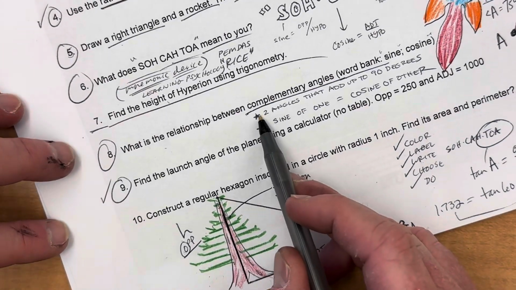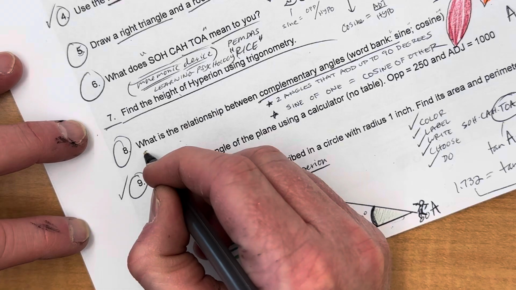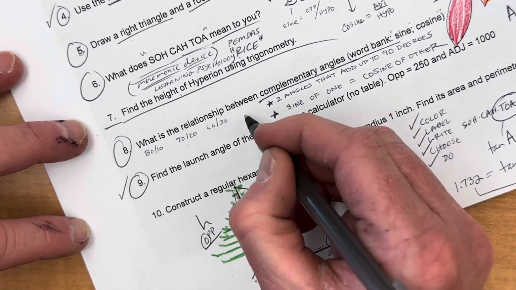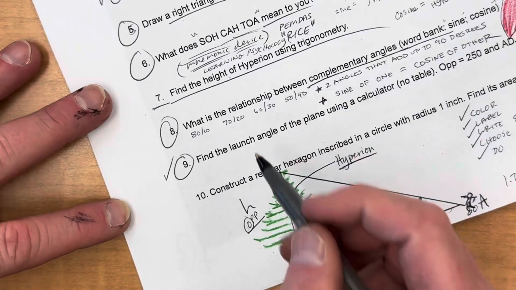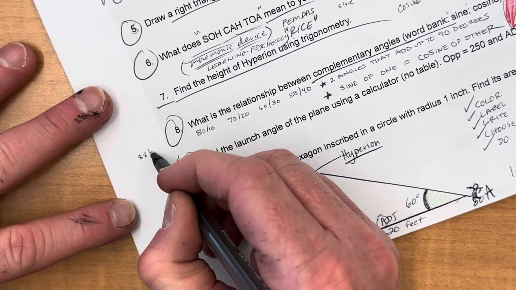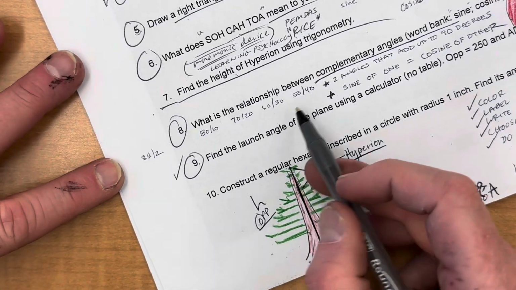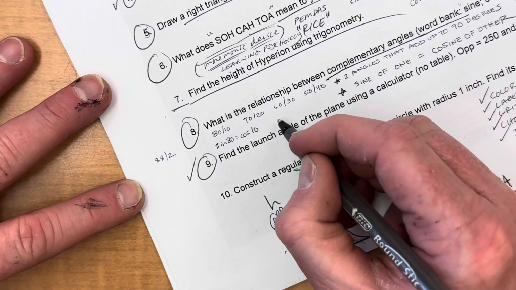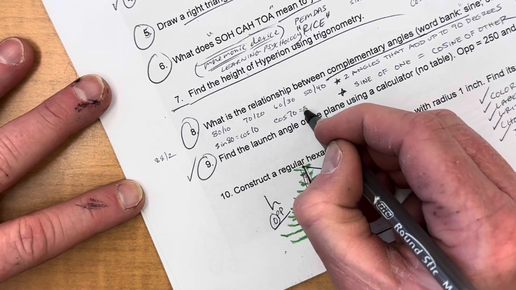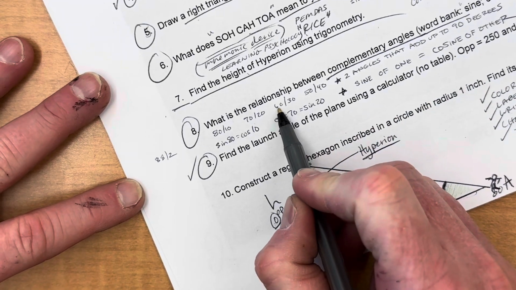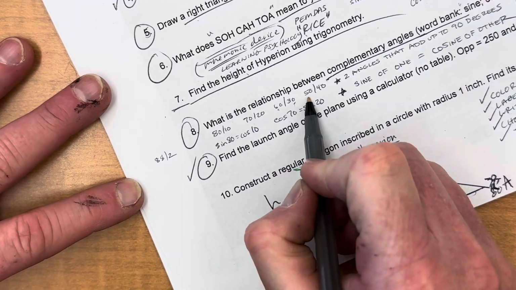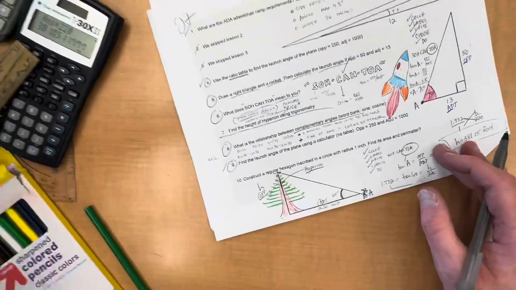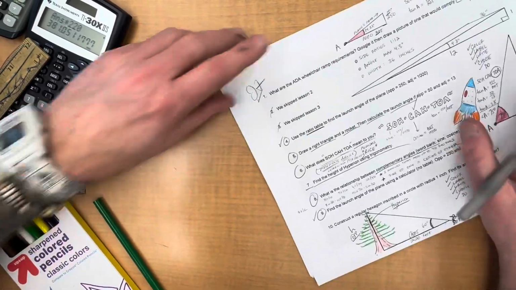So what are some examples of two angles that add up to 90? How about 80-10, 70-20, 60-30, 50-40, or why don't we say 88-2? So what you'll find is that sine of 80 equals cosine of 10, cosine of 70 equals sine of 20, sine of 60 equals cosine of 30, sine of 50 equals cosine of 40. Now, you may ask yourself, why? Fisher, why is that true? Well, I'll show you why.